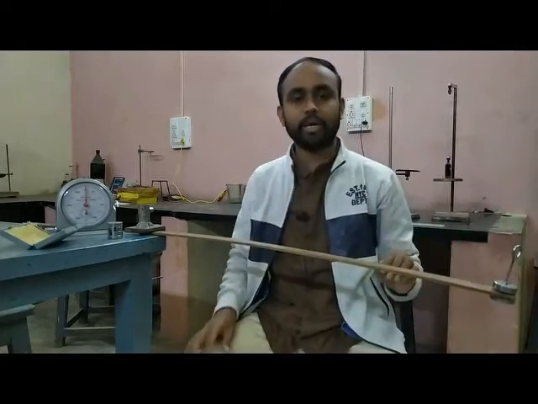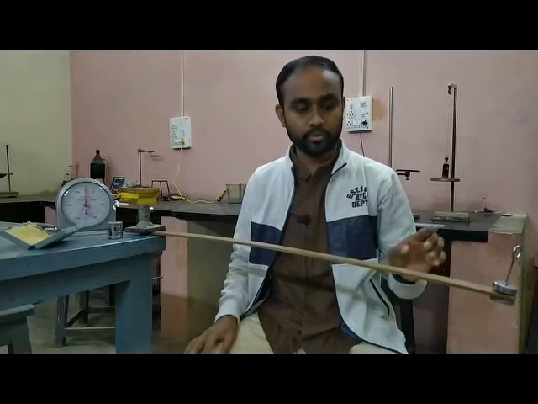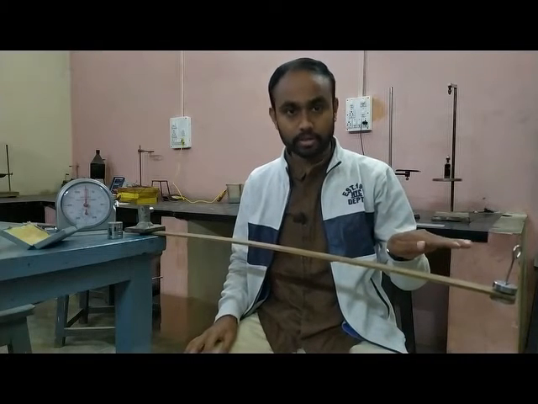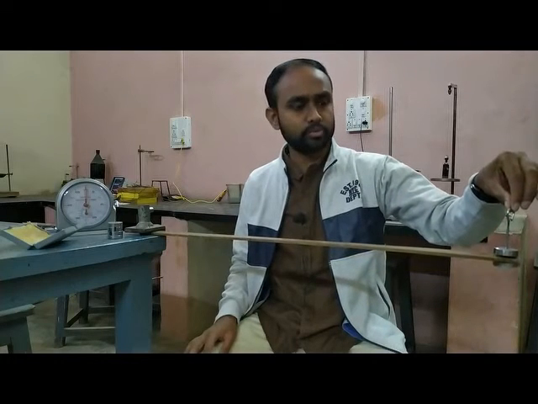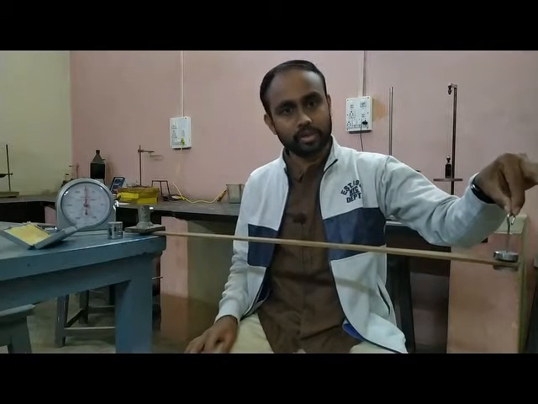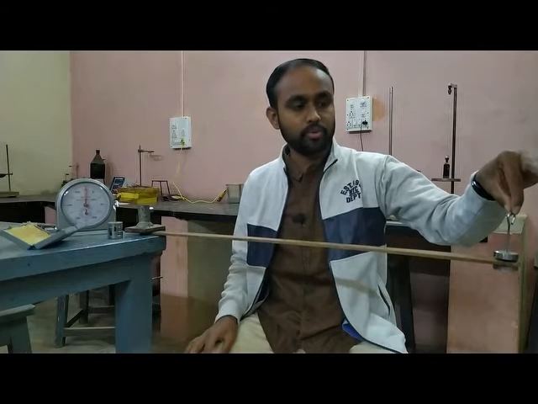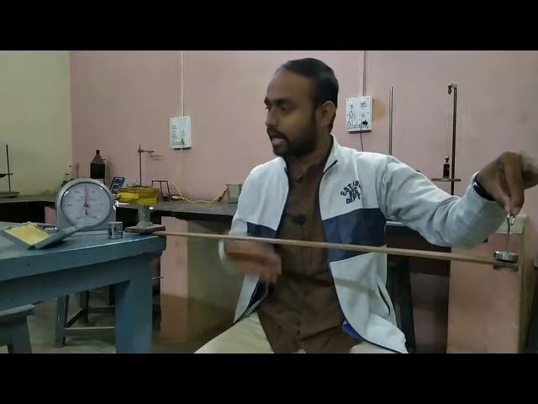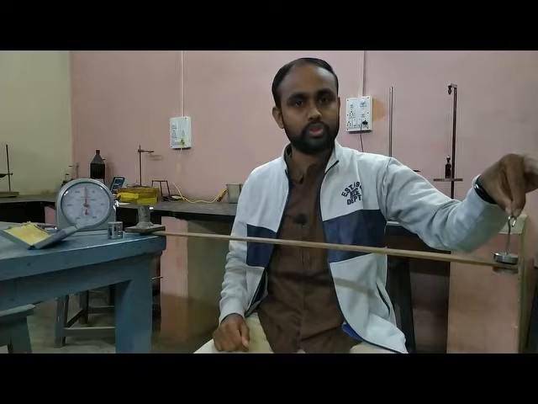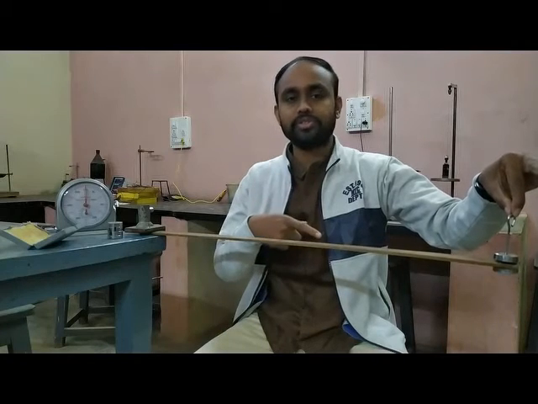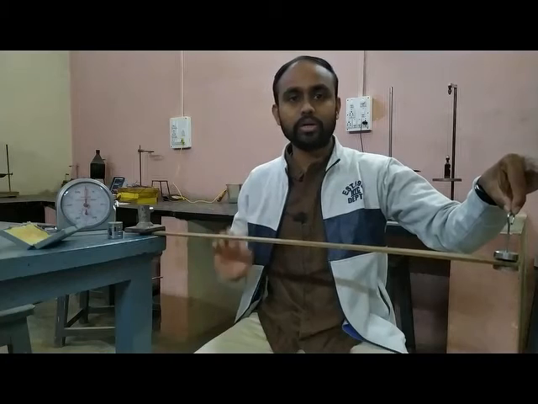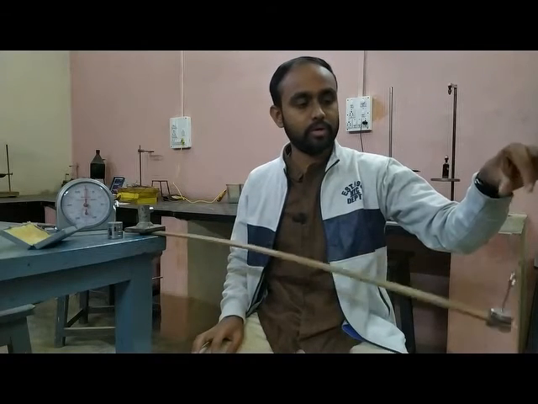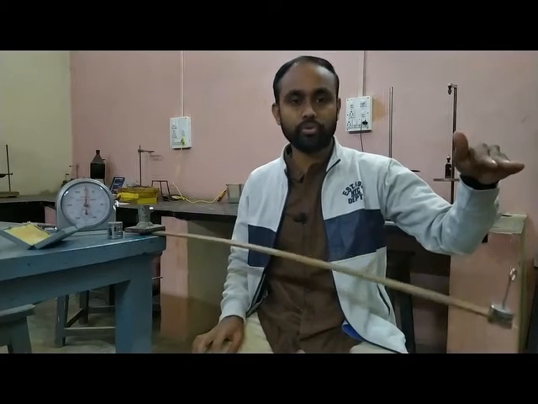Okay, now how much does it become? It becomes 100 gram. Now you can see the bar is bending more towards the earth because the weight is more. Again we have to do the same. What do we have to do? Just release it, count the oscillations, and at the same time start the stopwatch. As soon as the 30 oscillations are completed, stop the stopwatch and note down the time required for 30 oscillations. Same here, 1 2 3 4 5 6 7 and so on.